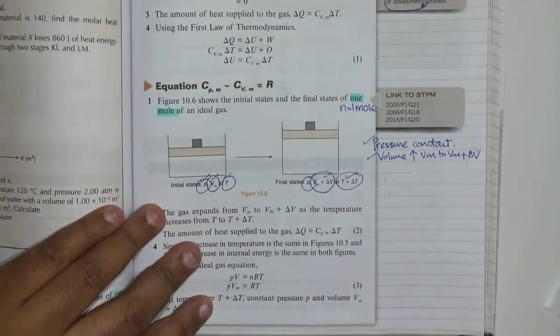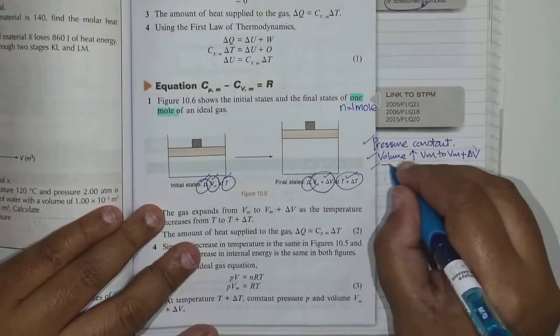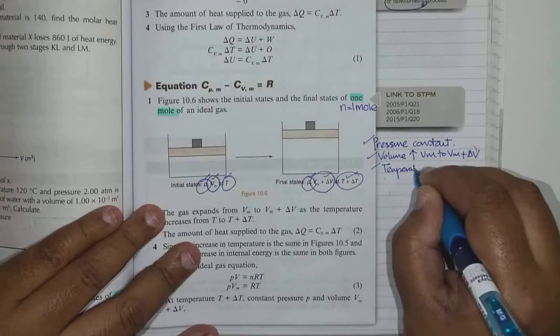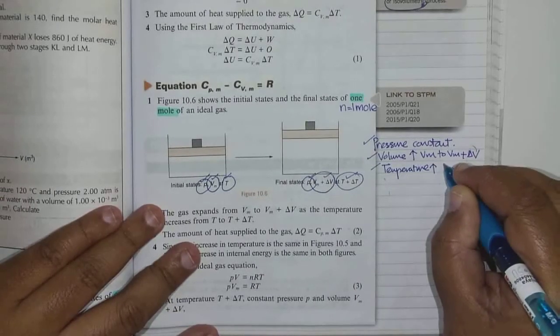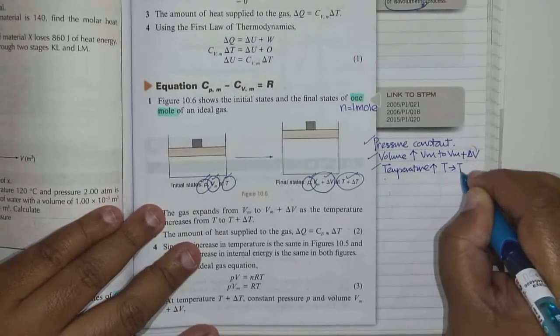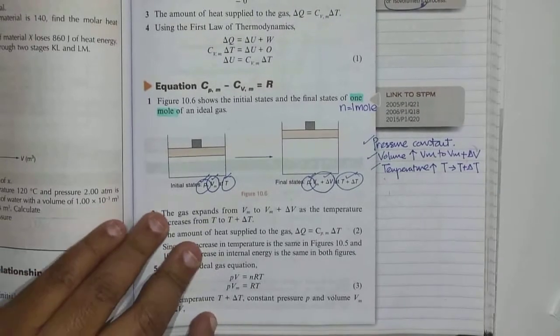Temperature increases from T to T plus delta T.